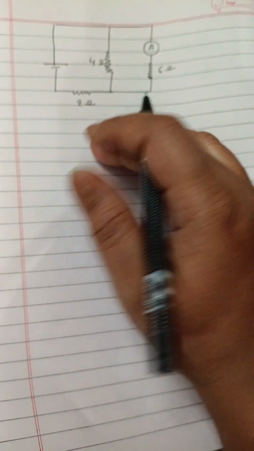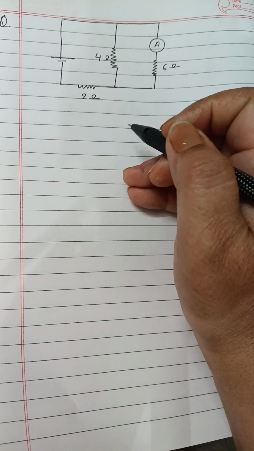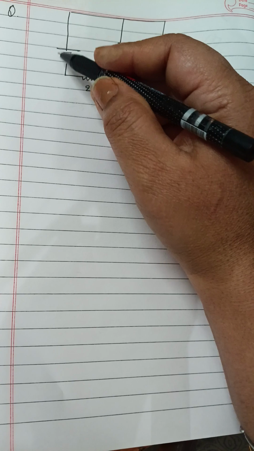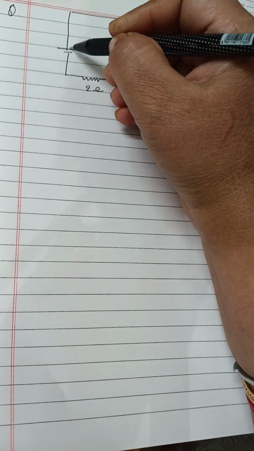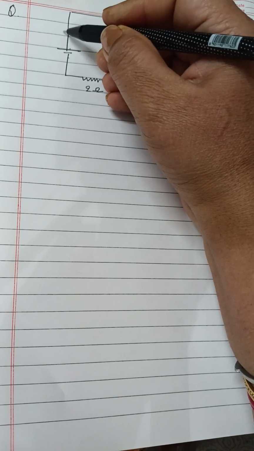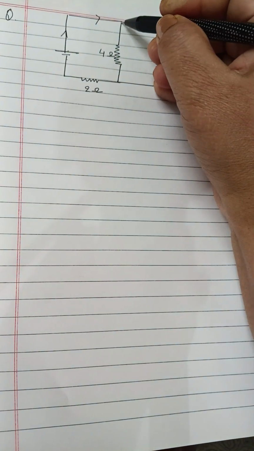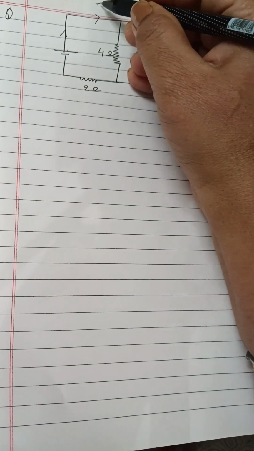This is another question for KVL. In this question, you can see that we have only one battery connection. So if we have one battery connection, this is my positive, this one is negative. So this is the direction of the current, and this is the direction of the current. So I can write this one is my I.